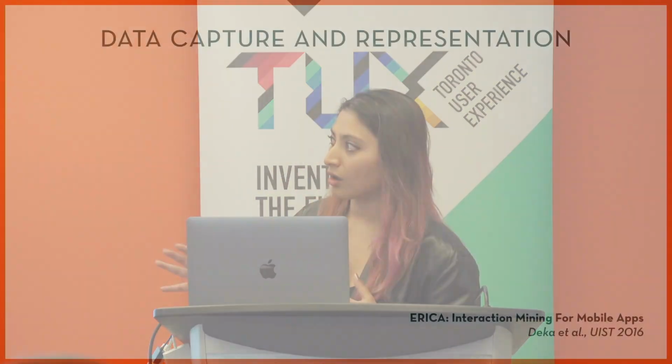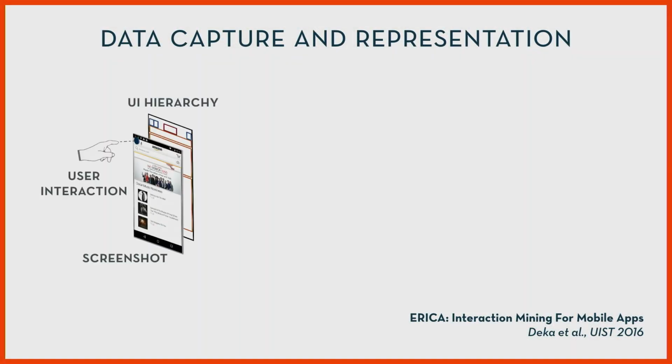And so here are all the different types of data that we're collecting. We're collecting the user interaction, so we know where people tapped on the screen or if they swiped and things like that. We're capturing the screenshot, the pixels that they interacted with, and we're also getting the Android view hierarchy. So that's kind of like the DOM of Android apps. It gives you the structured representation of all of the UI elements.